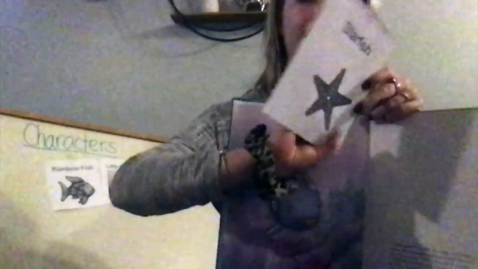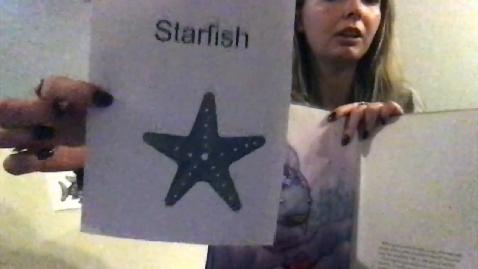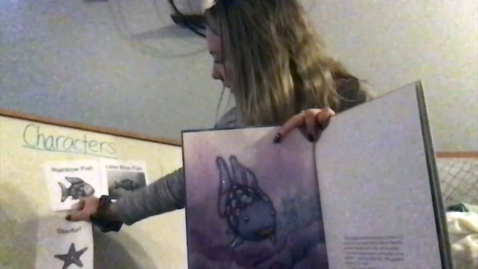All right. The starfish. Has anyone ever seen a starfish before? Maybe at the beach? Yeah, aren't they pretty? Right, let's put him up on our wall. Let's see, we gotta go find the octopus.